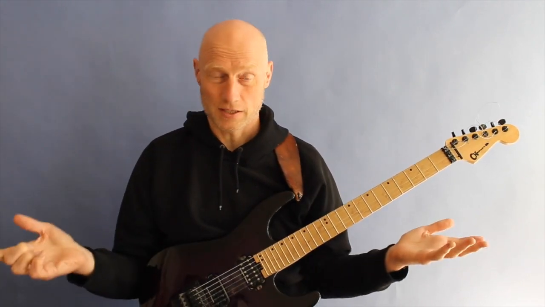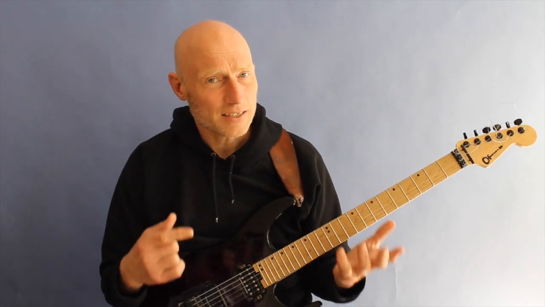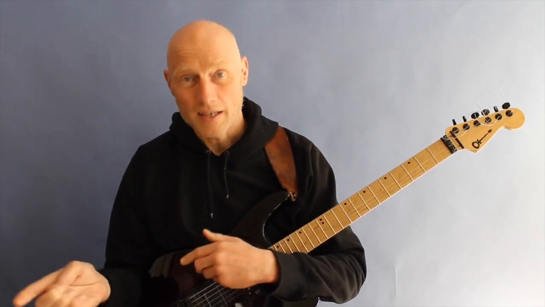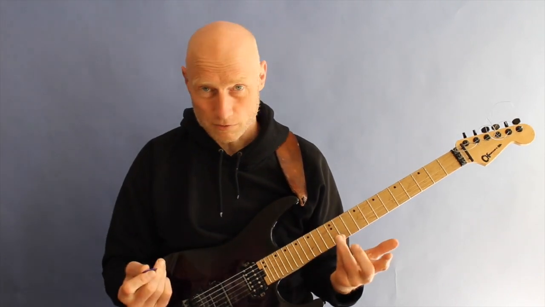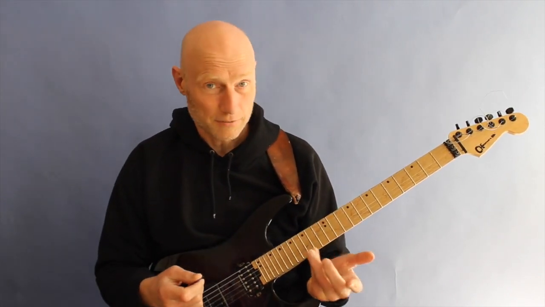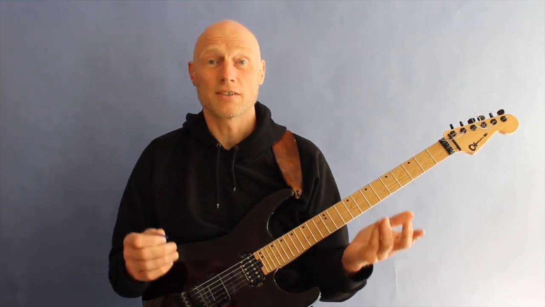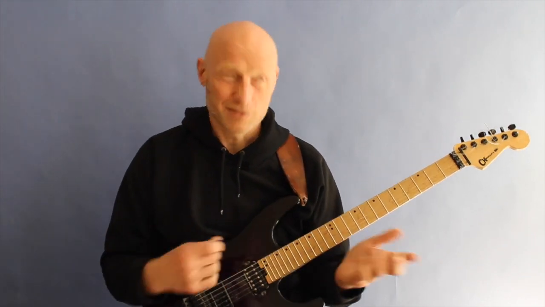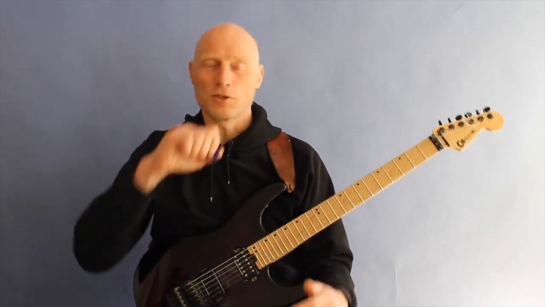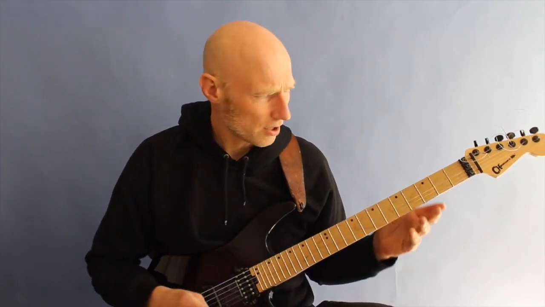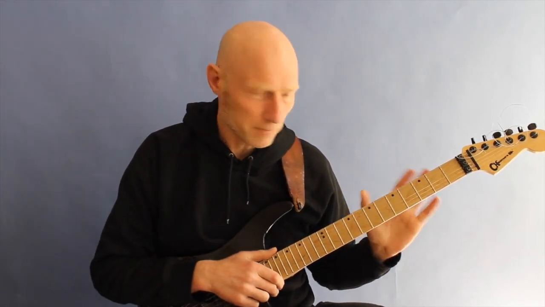That's the first inversion. In theory, the next inversion would be 3, 5, 7, 1. And the next inversion would be 5, 7, 1, 3. And the last one would be 7, 1, 3, 5. But that doesn't make sense on the guitar, because of the whole way that it's built.